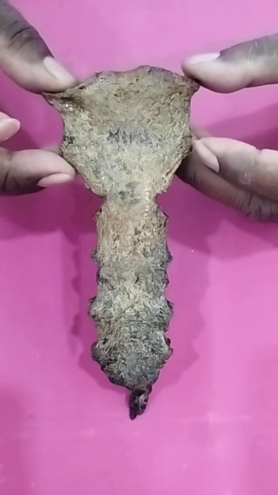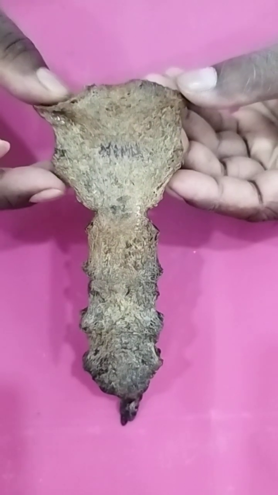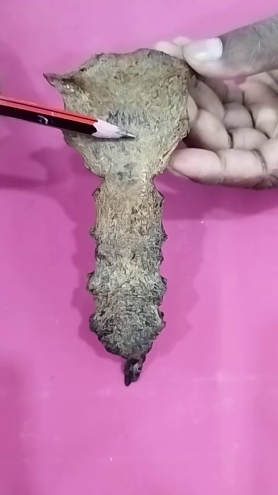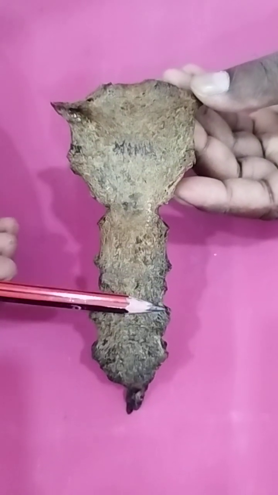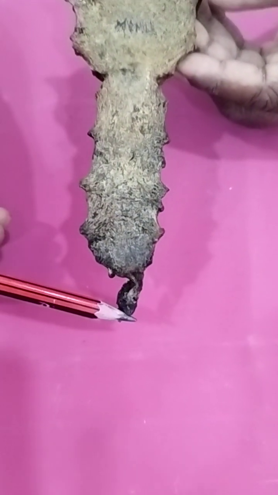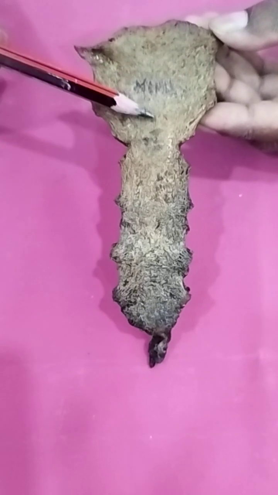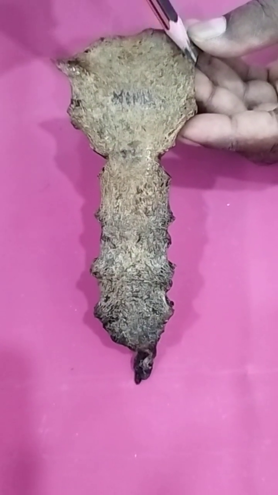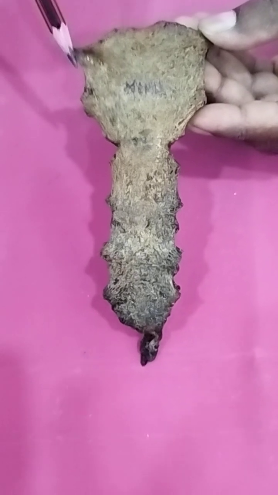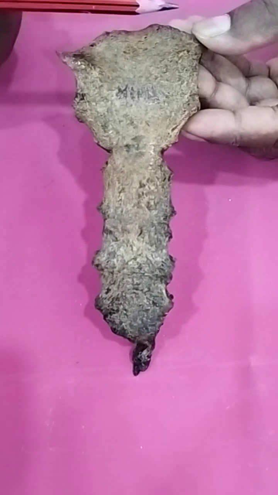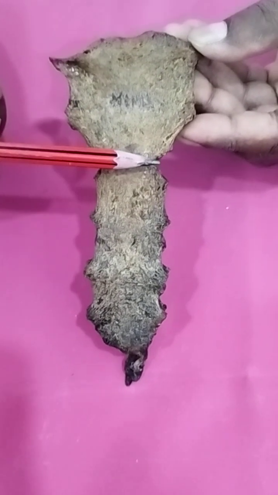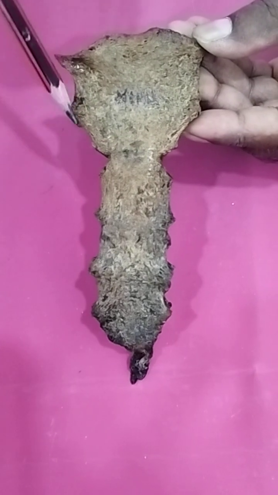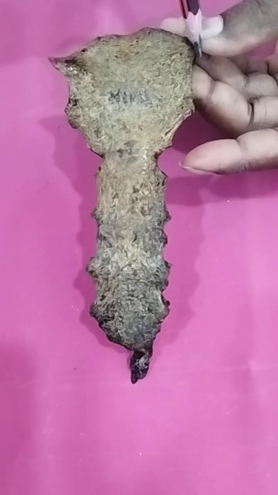Now we will discuss them one by one. This is the manubrium, body of the sternum, and xiphoid process. So this is the manubrium, quadrangular in shape. It has four borders: superior border, inferior border, right border, and left border.